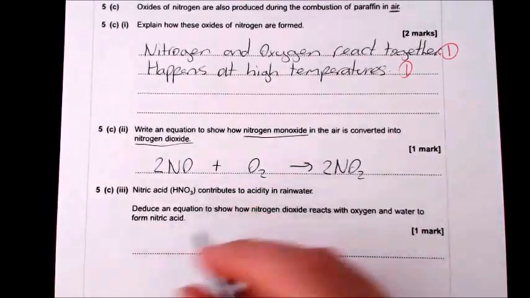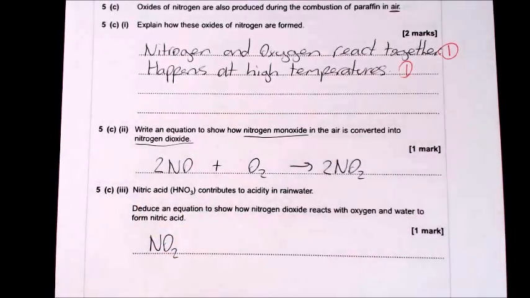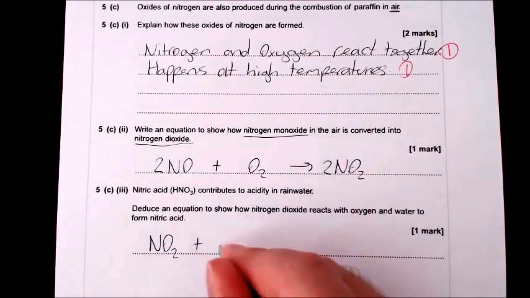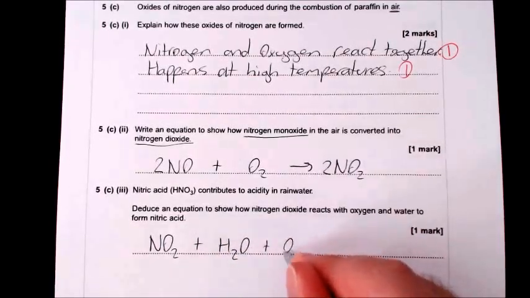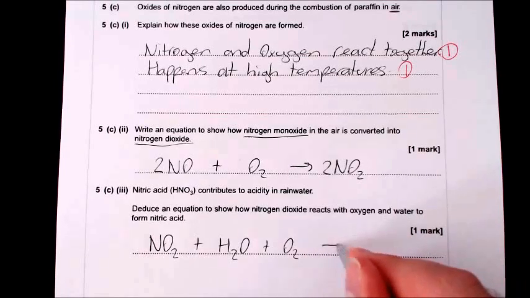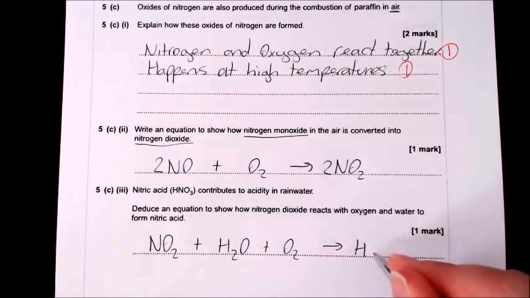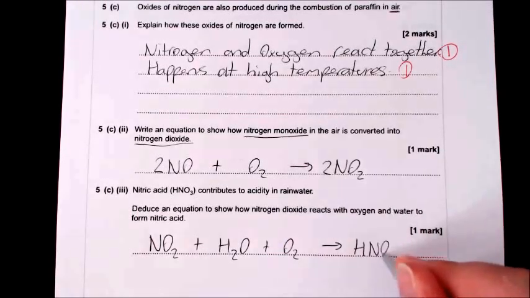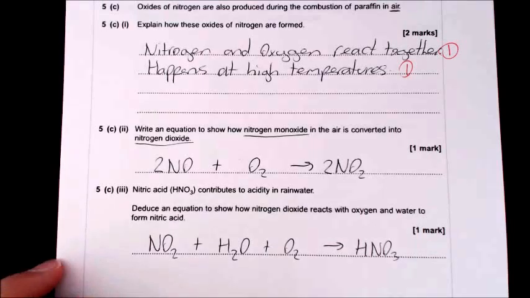So we're going to write nitrogen dioxide, which is going to be NO2, and that's going to react with water and oxygen, because they've told us that, and they've even told us that it'll form nitric acid. They've even given us the formula for that as well. So you literally write down the equation like that. Now obviously you're not going to get the mark for just writing that equation down because they've told you that.